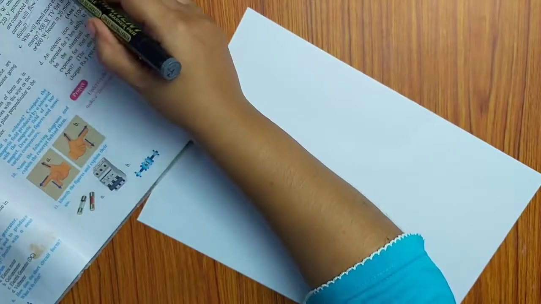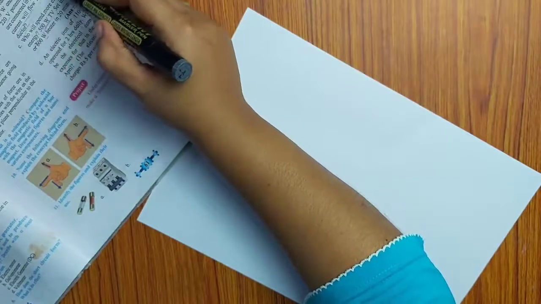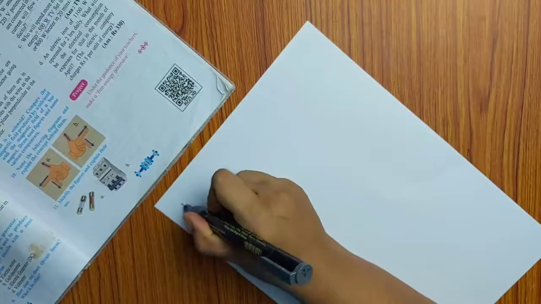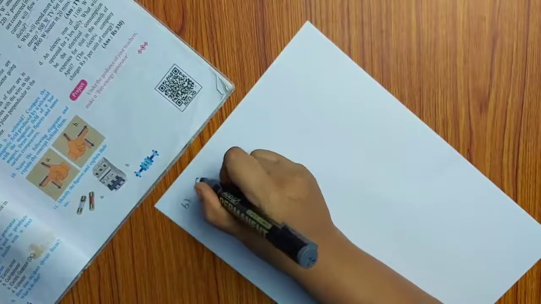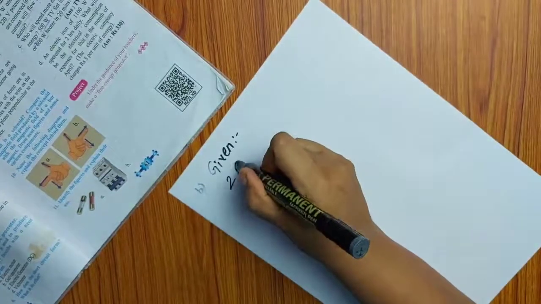Second question, two tungsten bulbs of wattage 100 watt and 60 watt power work on 220 volt potential difference. If they are connected in parallel, how much current will flow in the conductor? Now first of all, my dear children, we will note down what is given. Given two bulbs.